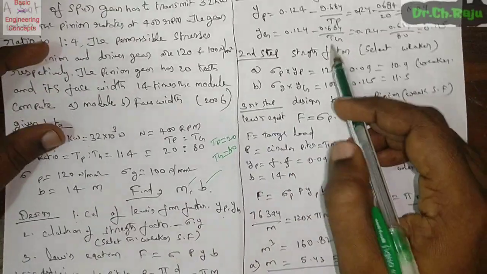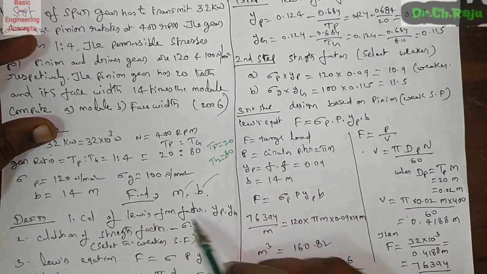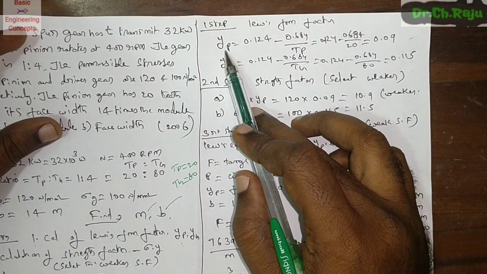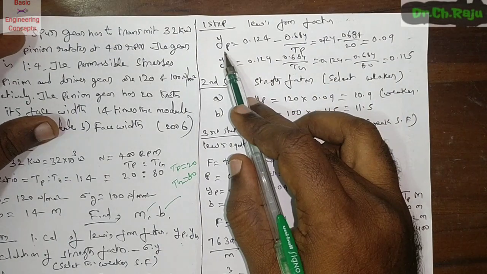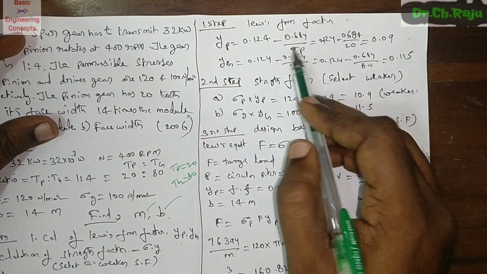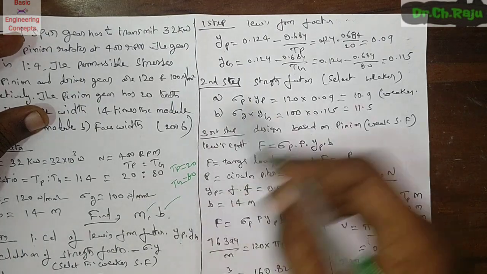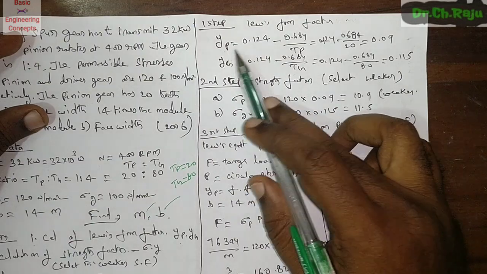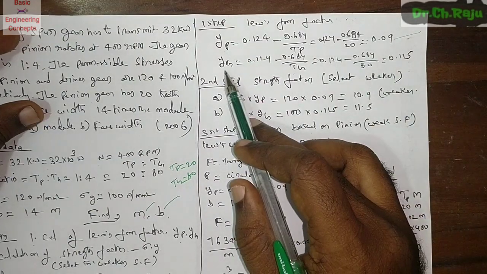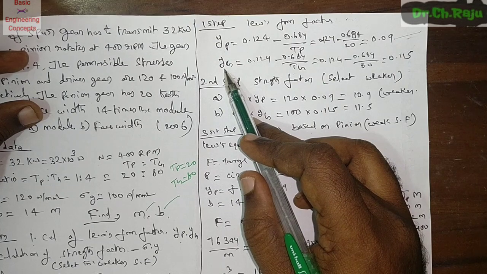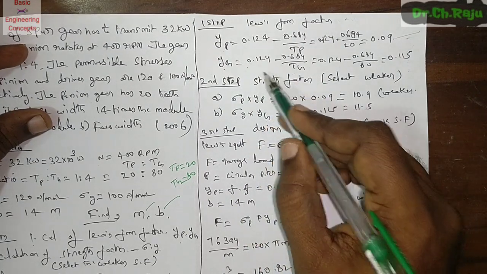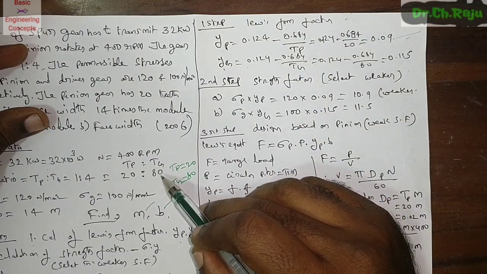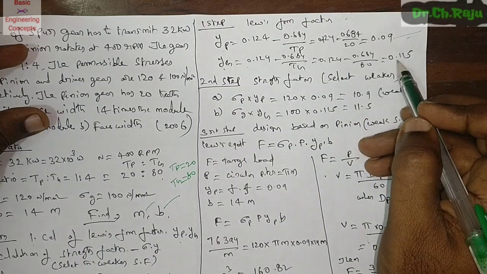Now we are going to the first step, the calculation of the Lewis form factor. The basic formula for the form factor, for the pinion, is 0.124 minus 0.684 by TP. As TP is given as 20, we substitute 20 here, and after calculation you obtain 0.09. You can also calculate the Lewis form factor for the gear by substituting the value of TG as 80, as calculated. This is 0.125.